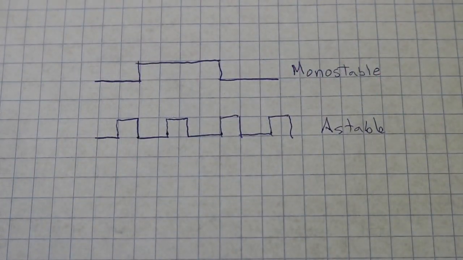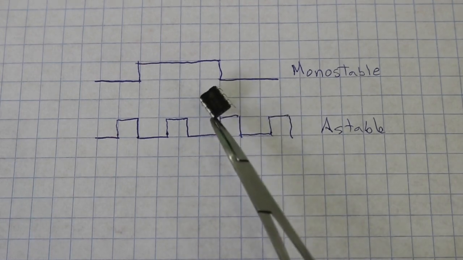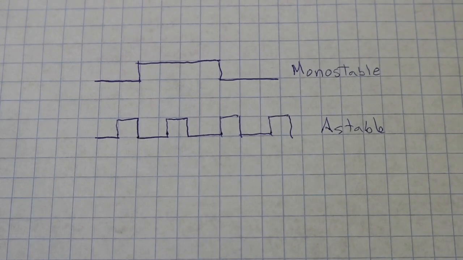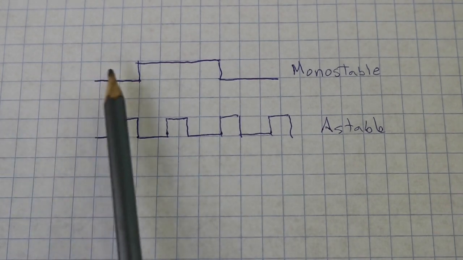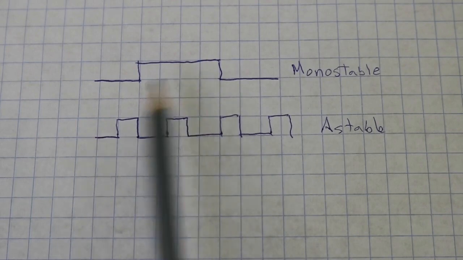The 555 is an integrated circuit which is a timer. It has two basic modes of operation. In the monostable mode, the circuit produces a single pulse whose period we can control.